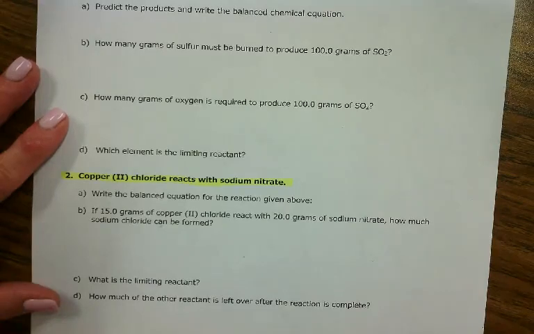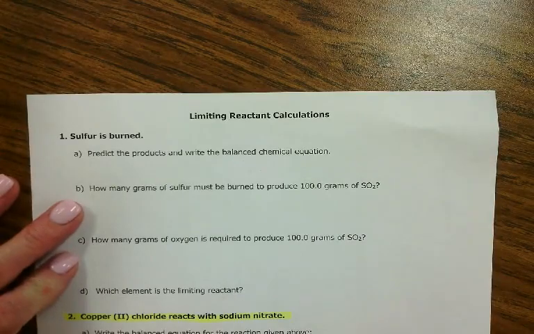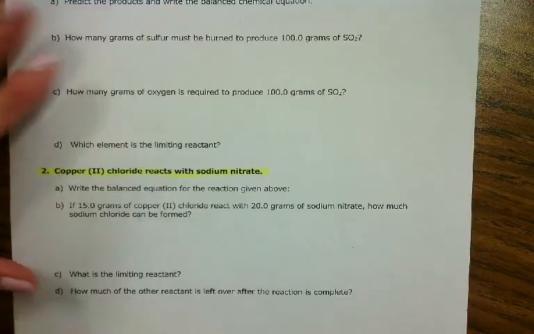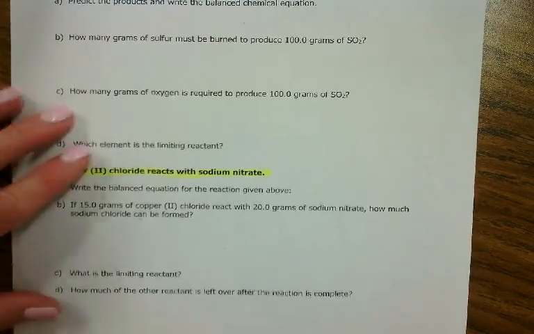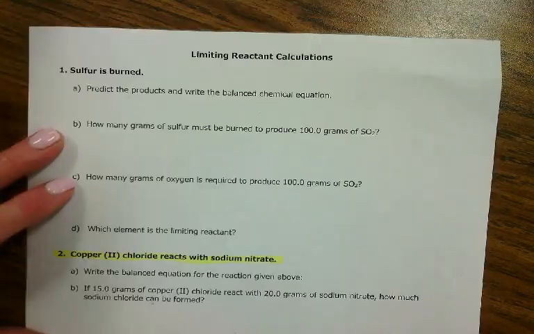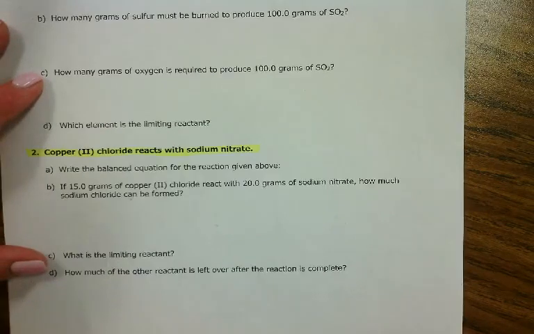This is the homework tutorial for limiting reactants and for percent yield. So we're going to do a problem from our limiting reactant pages. Pages 7 and 8 in your homework pertain to limiting reactants. So I'm going to go ahead and do number 2.